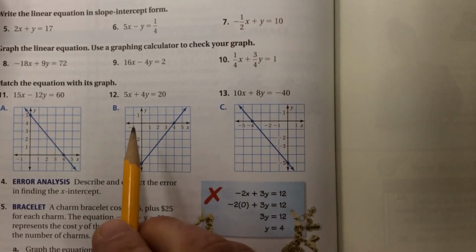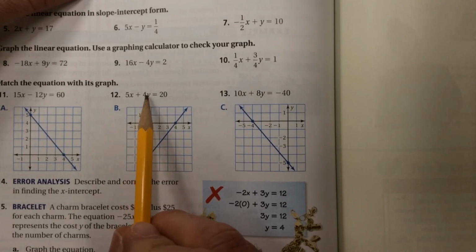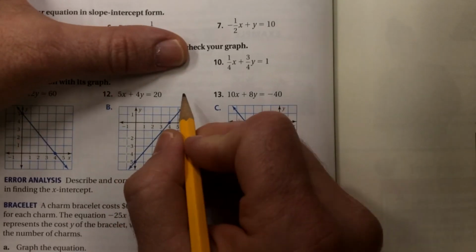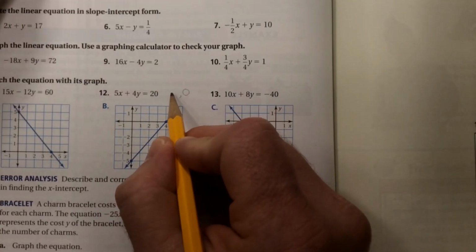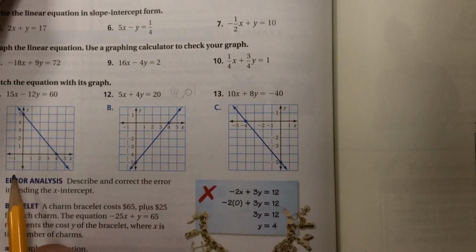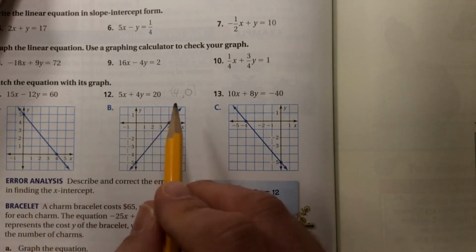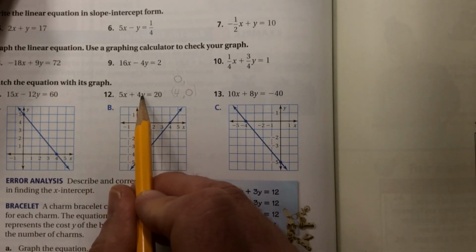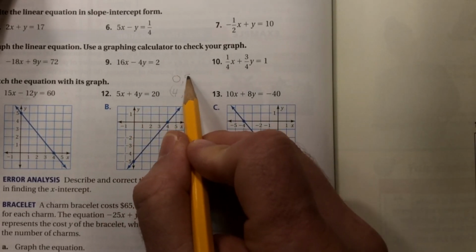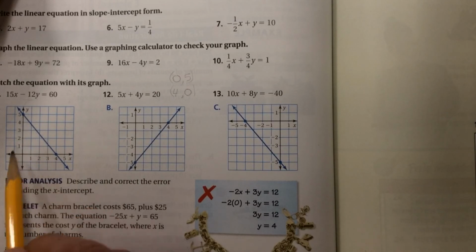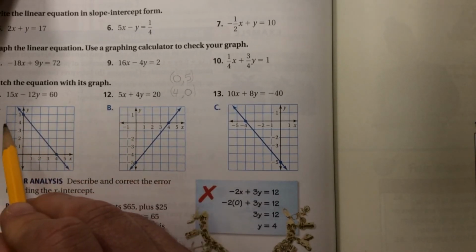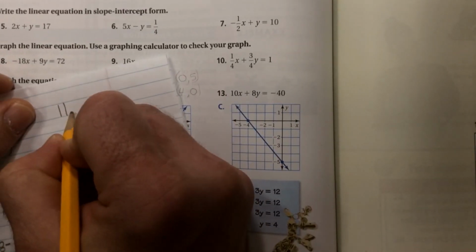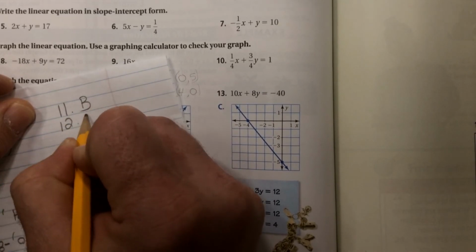Number 12. If we put 0 in for y, that would mean 5x equals 20. 5 times 4 is 20. So when y is 0, x is 4. So 4, 0 we need. Oh, both of these have 4, 0. If we put 0 in for our x term, 4y equals 20. So y must be 5. So 0, 5, and 4, 0. Okay, so 12 goes with A. 11 was B, and 12 was A.